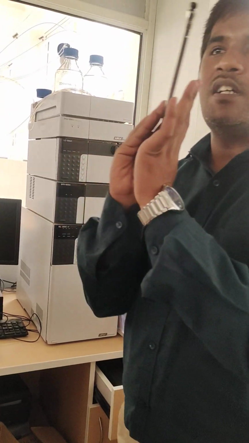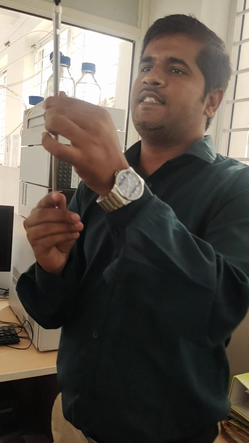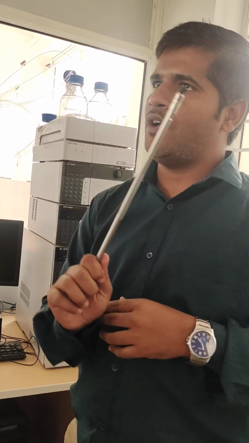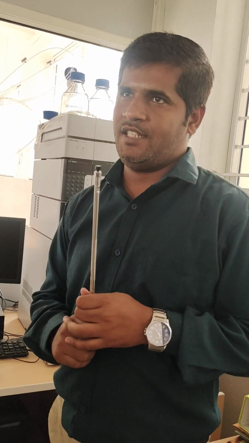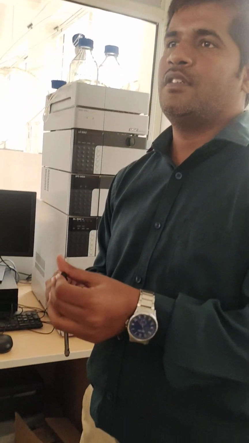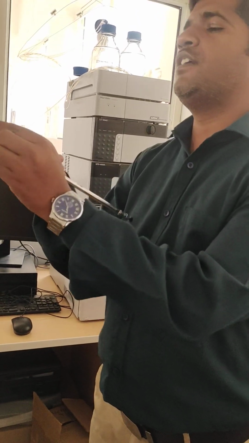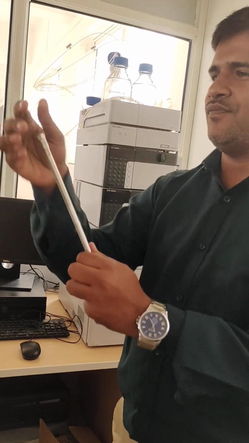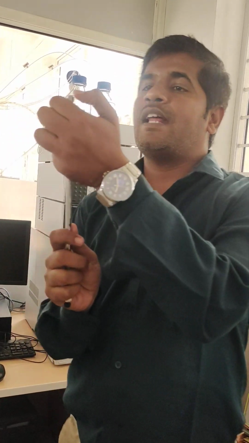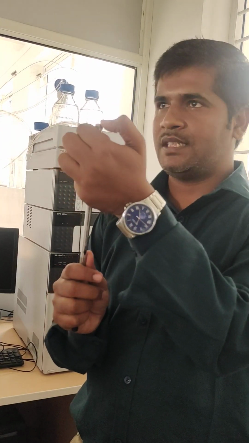Now we have to see the column nature. The length is 25 centimeter. What is the length? 25 centimeter. If you convert it into mm, it is 250 mm. Yes, 250 mm length is there. Then the internal diameter we also have to check. This is the internal bore, because we have to supply the sample through that particular column and run it. The internal diameter of the column is 4.6 mm. What is the diameter? 4.6 mm.